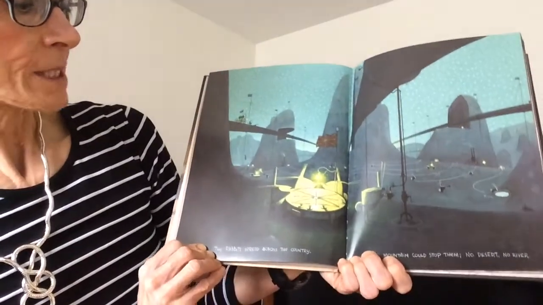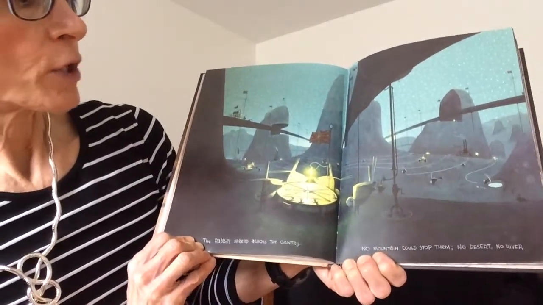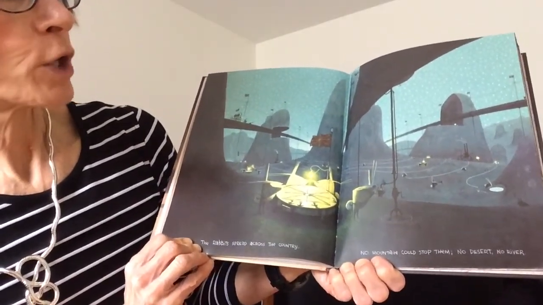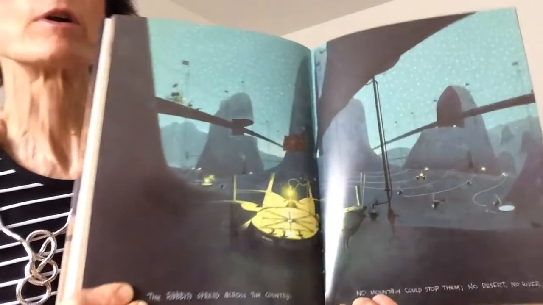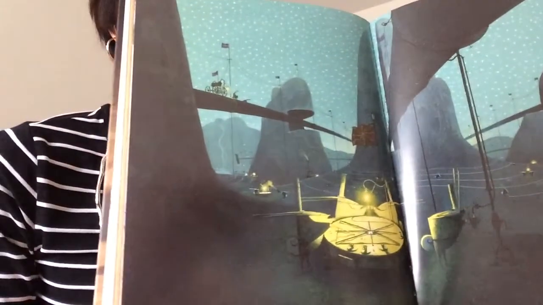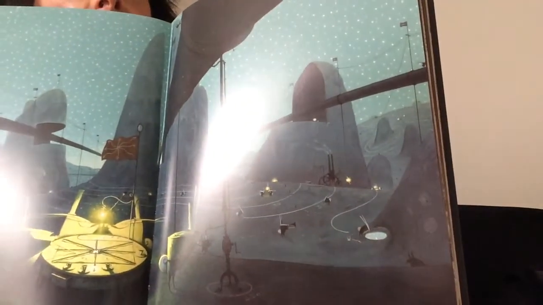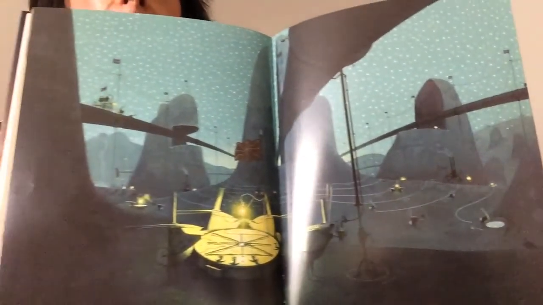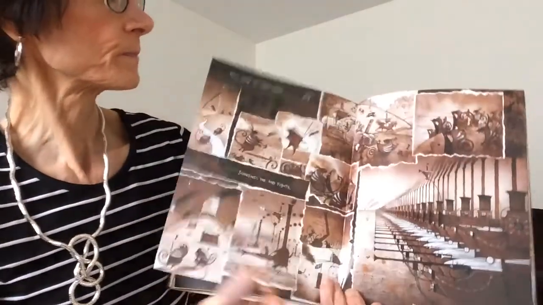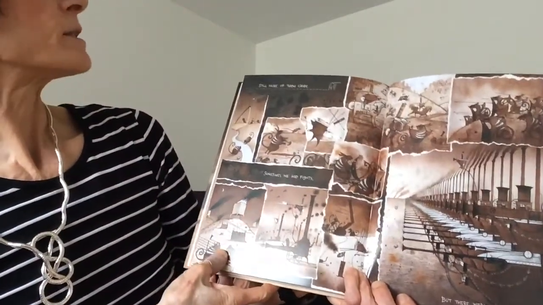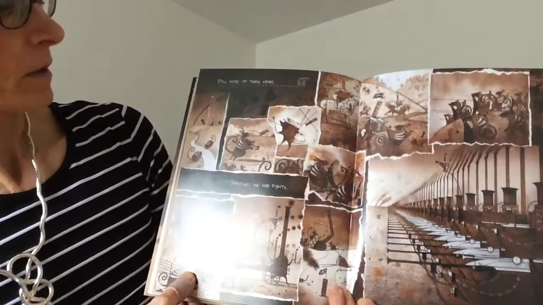The rabbits spread across the country. No mountain could stop them, no desert, no river. Still more of them came.